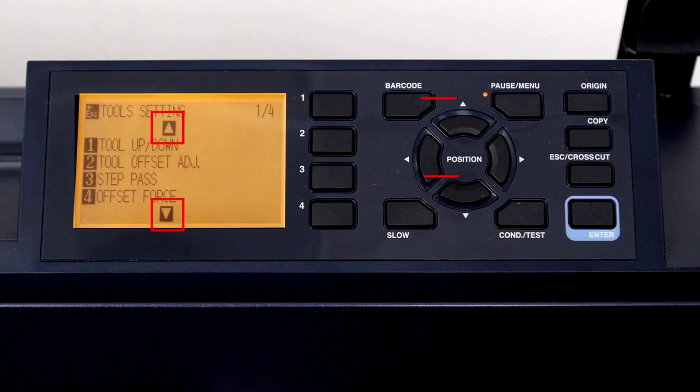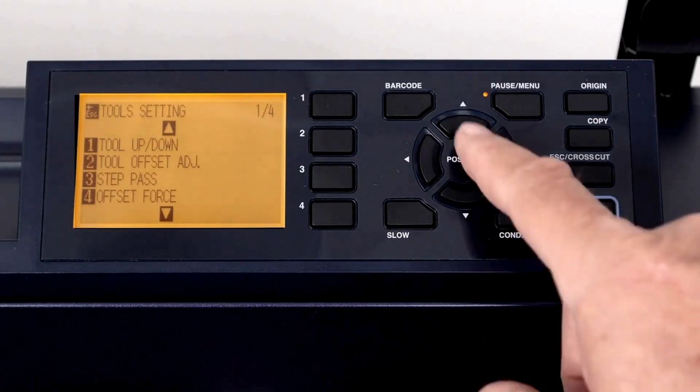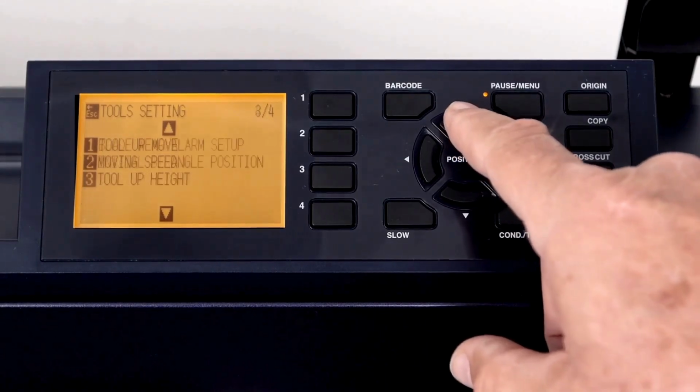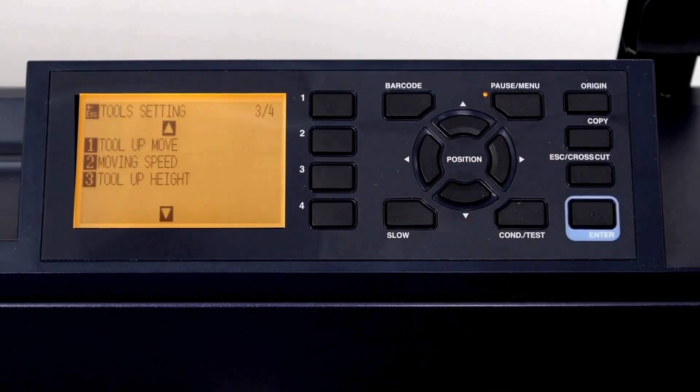Notice just above and below those 4 menu options are arrows. This indicates that there are more than 4 options for the Tools menu. In fact, notice in the upper right-hand corner, there is a 1/4. This indicates that there are 4 pages of options, and it is displaying the first page of the 4 pages. If the up or down arrow keys are pressed, the menu cycles through the different pages of options. To select one of the options, press the number next to the option.